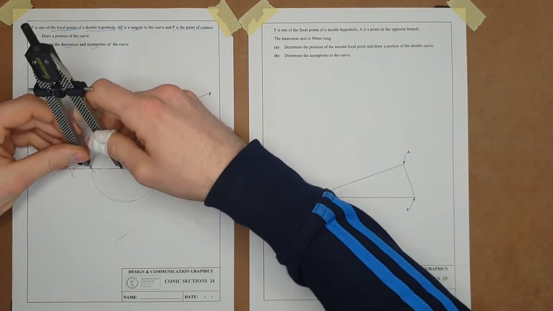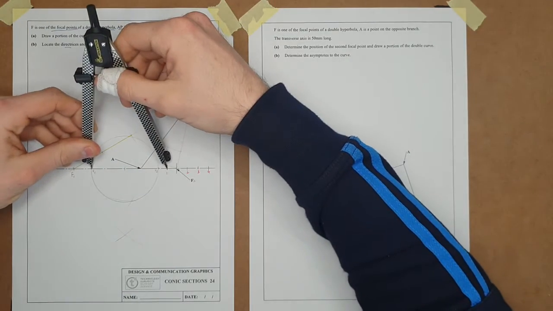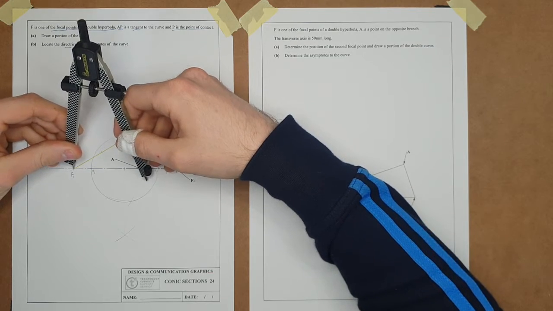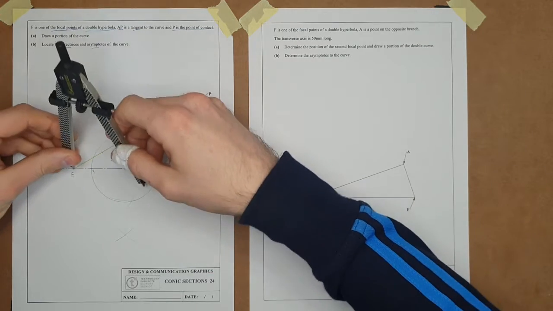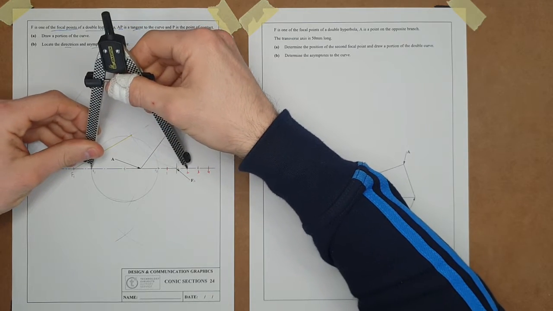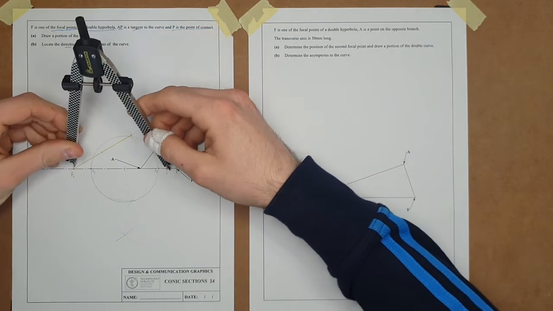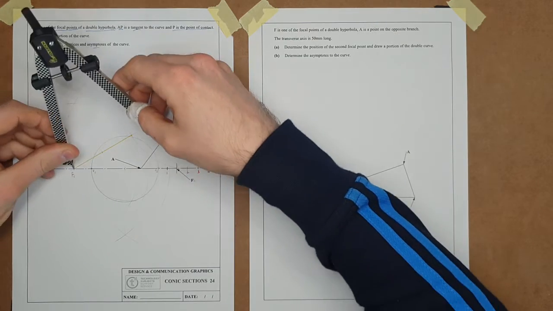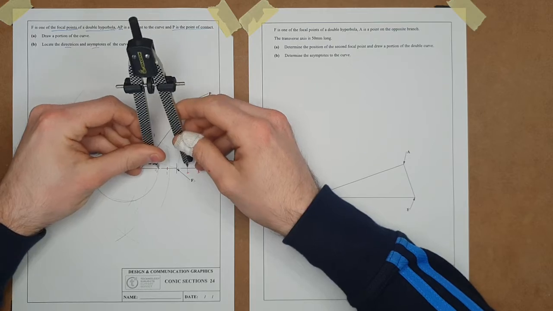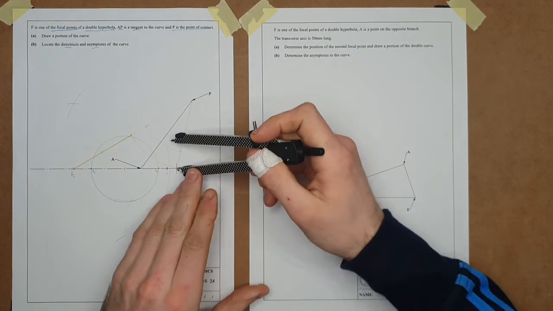We have the vertex to a point swung from the focus. And that's not going to give me anything, is it? No. So I have my vertex out to point 2. I'll start out there at point 2, of course. Vertex to a point from the focus. And vertex to the same point from the focus.